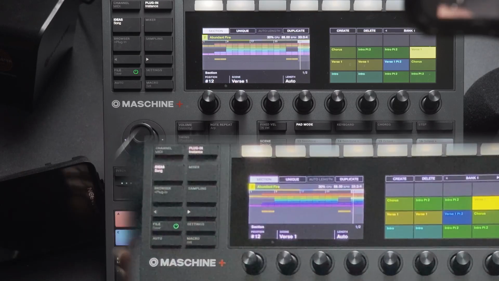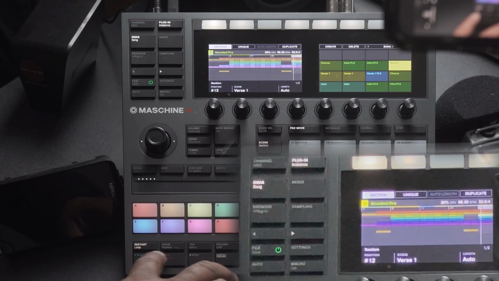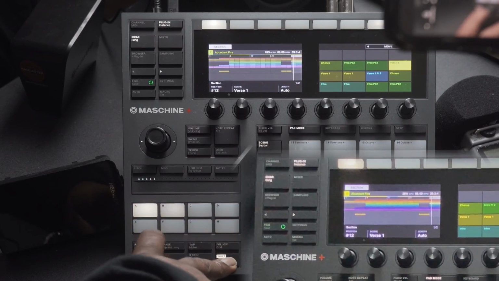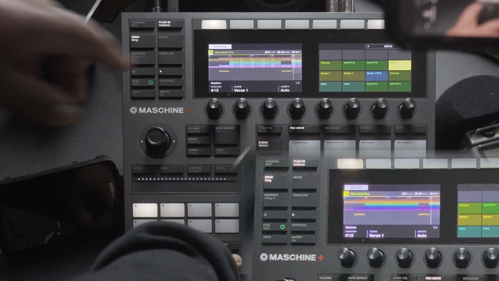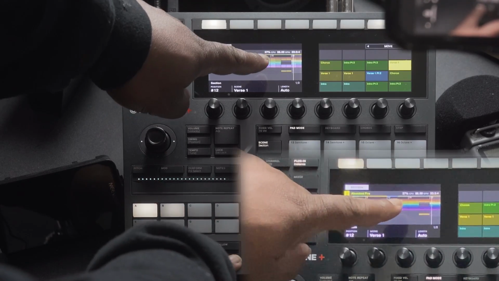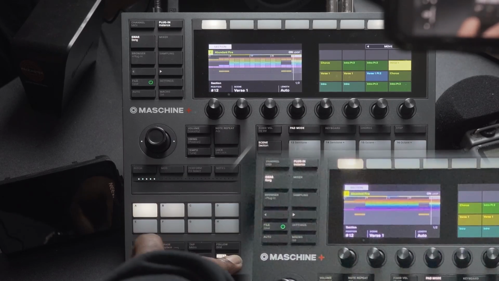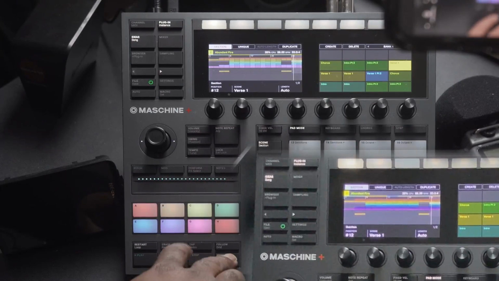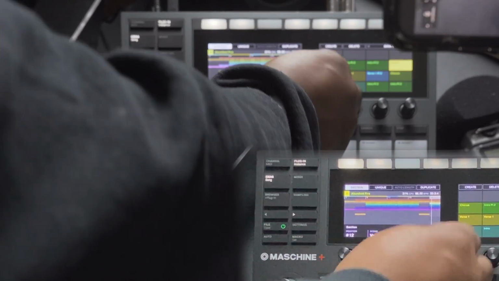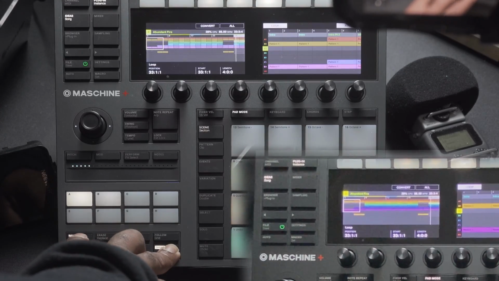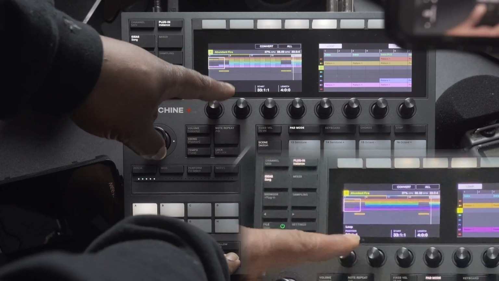One thing I always recommend is right down here, it says loop. You want to hold shift and then make sure your loop is on. Right now, if I hold shift and loop, you can see the loop is off, but I'm going to turn it on. It'll highlight once it's on. As you can see, it's highlighting, so my loop is on. Once you hold this and hold loop like this, everything changed here.